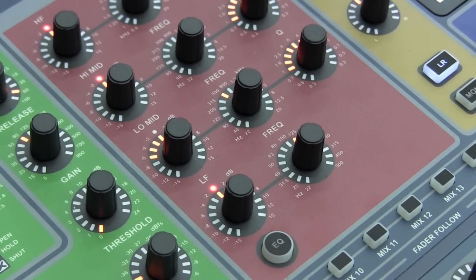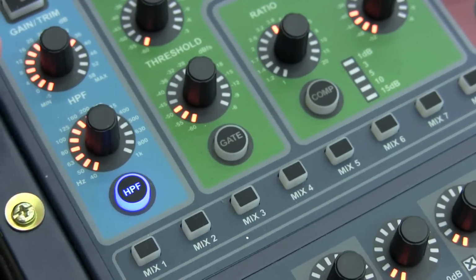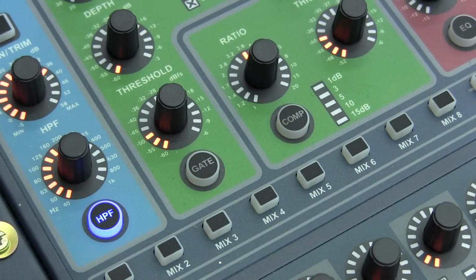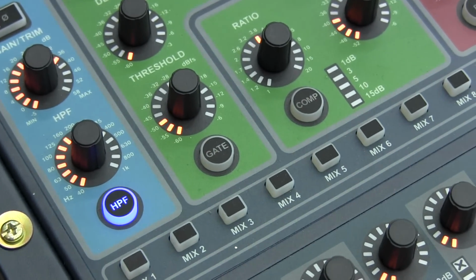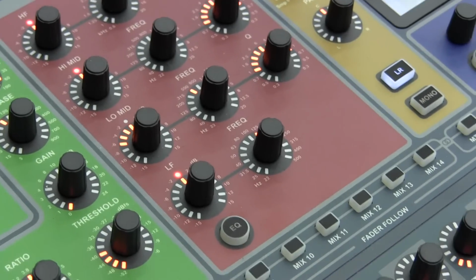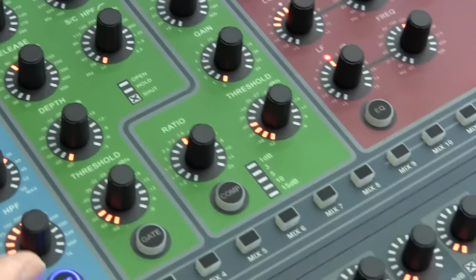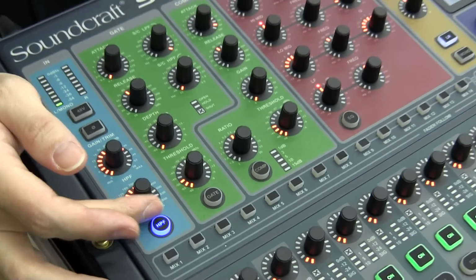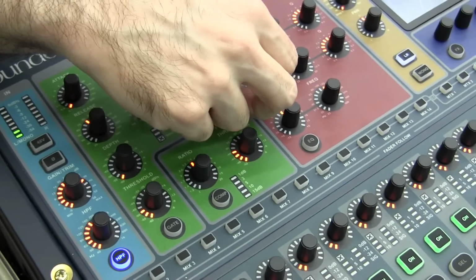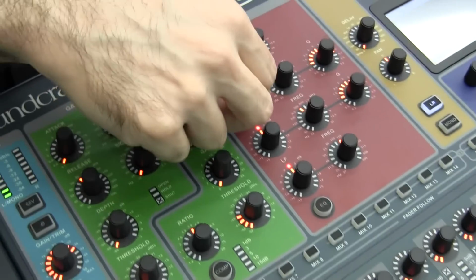You can hear that just by using the high pass filter, I can also deal with that issue. Okay, so you may not need to use the EQ section at all. You can also do that with the high mid control. So let's do, I'll reset this here. Okay, so we'll do the high mid.